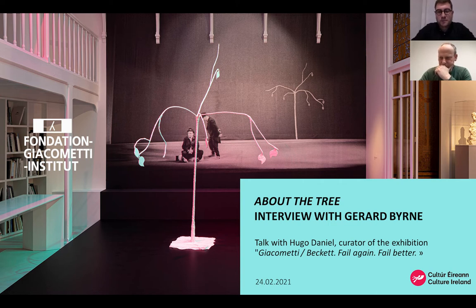So tonight we'll talk about this tree, the original, and how Gerard approached working on Beckett's scene. So thank you, Gerard, and I'm happy to see what you have to say about this tree, and then we can go forward with a discussion about you working on this sculpture and prop. Thank you, Hugo.